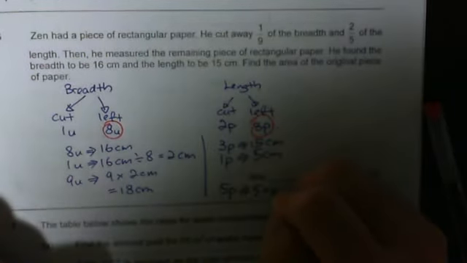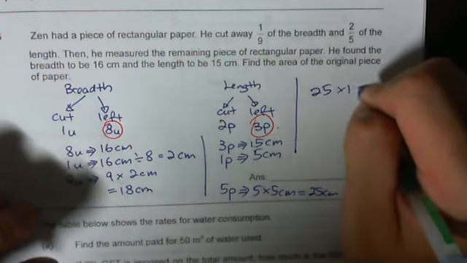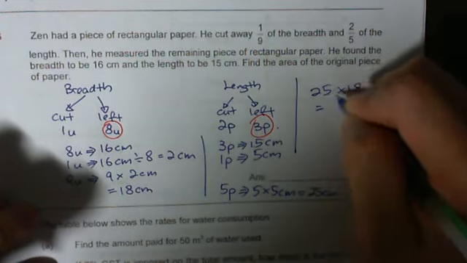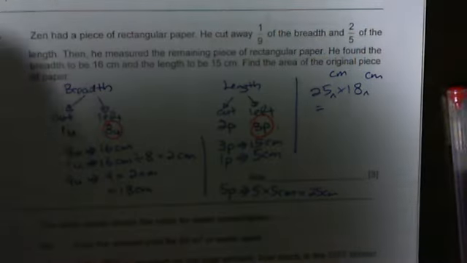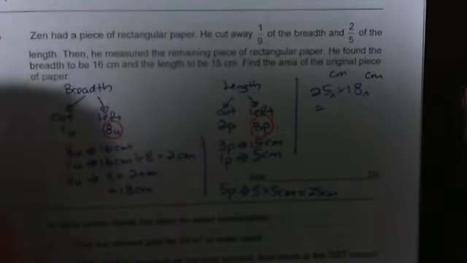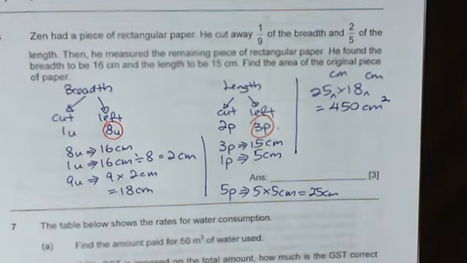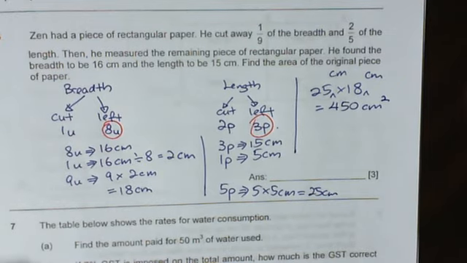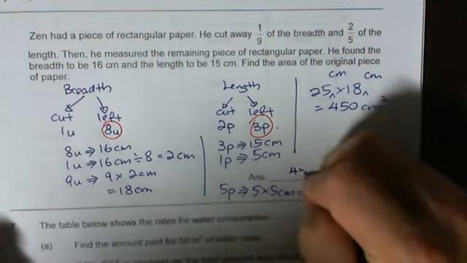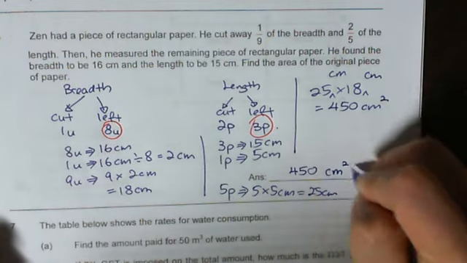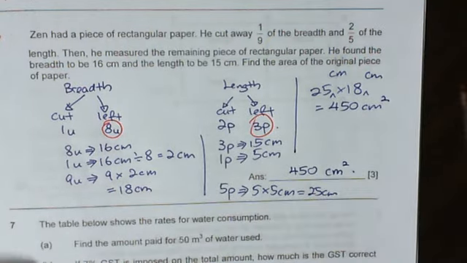Last set of working, 25 cm times 18 cm equals to 450 cm square. Now, as you realize, once we enter question 6 onwards, the units are left out. Always ensure your units are written. Ta-da! Okay, simple.